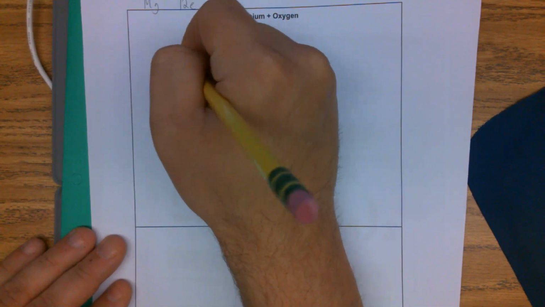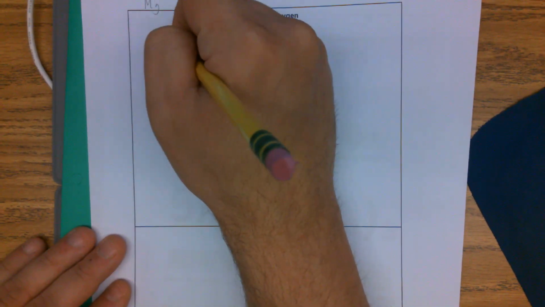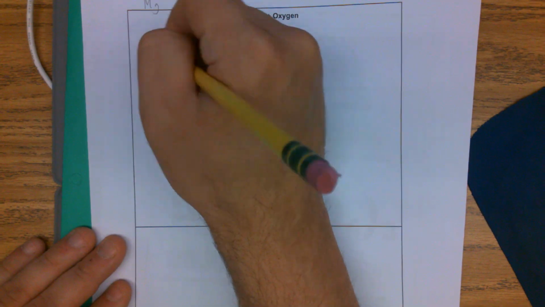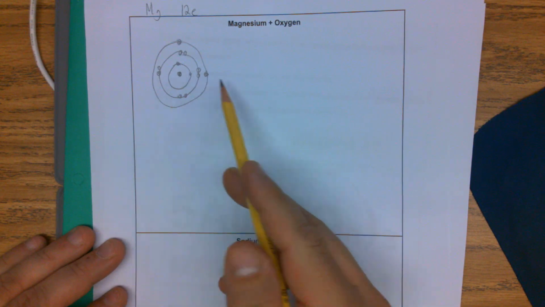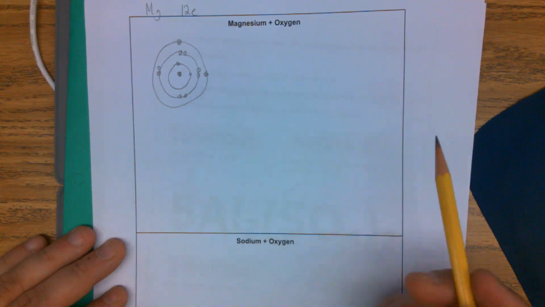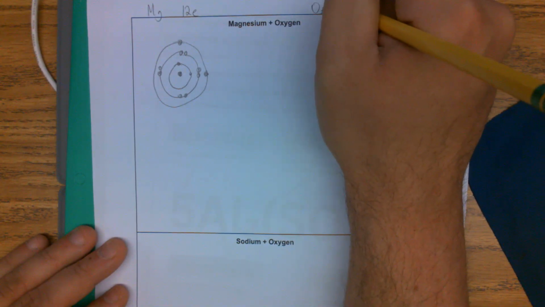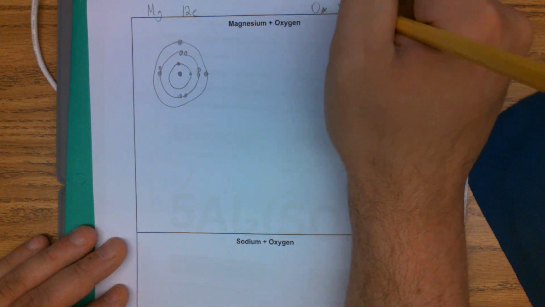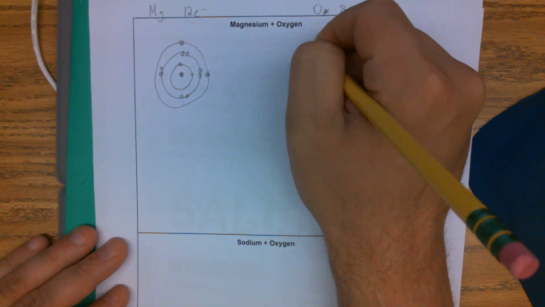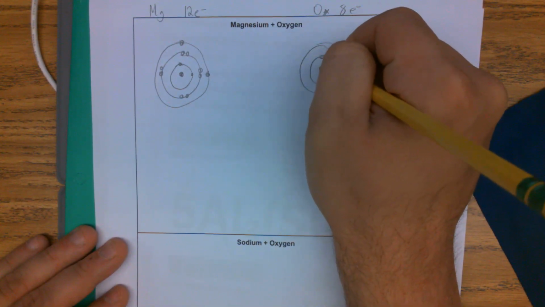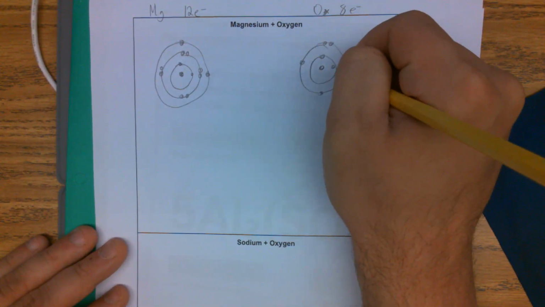So 1, 2, 3, 4, 5, 6, 7, 8, 9, 10, 11, 12. All right, so magnesium has 12 electrons. Oxygen, we look at oxygen, so it's going to have a total of 8 electrons. So oxygen, we have 1, 2, 3, 4, 5, 6, 7, 8.